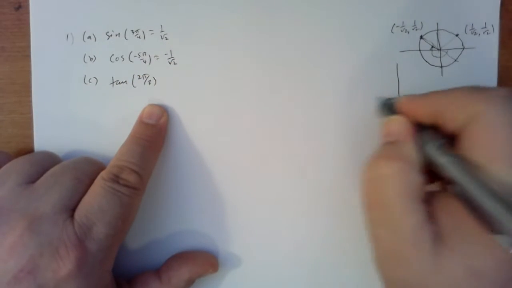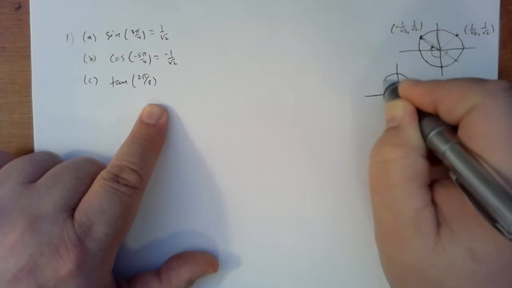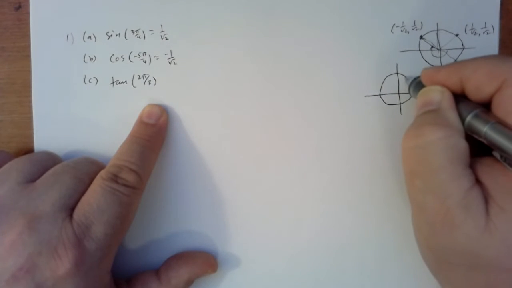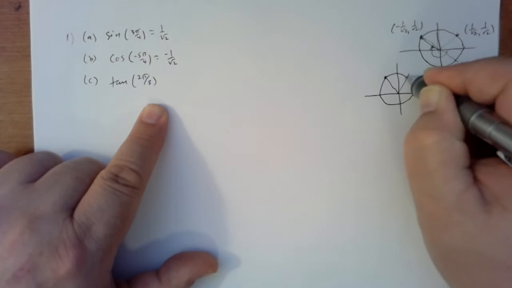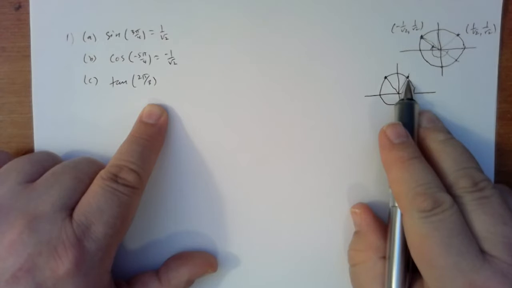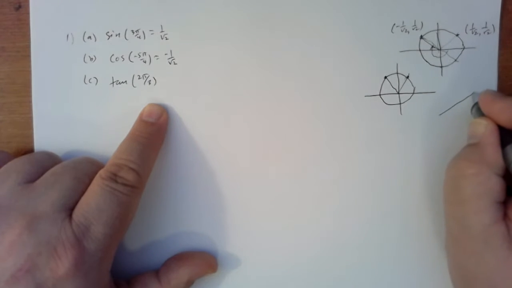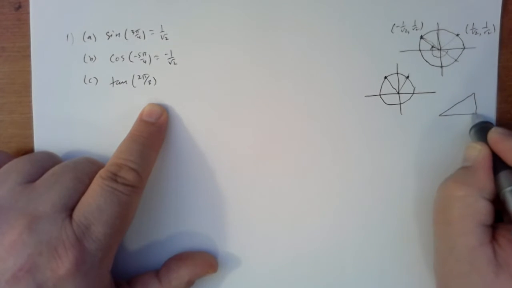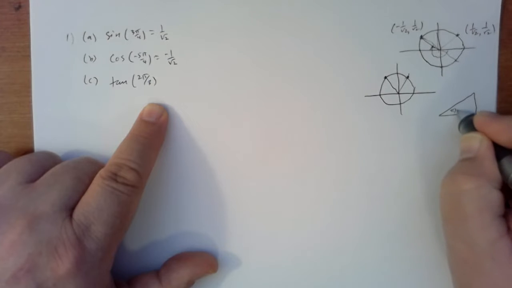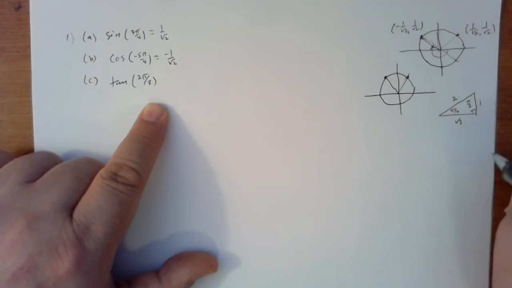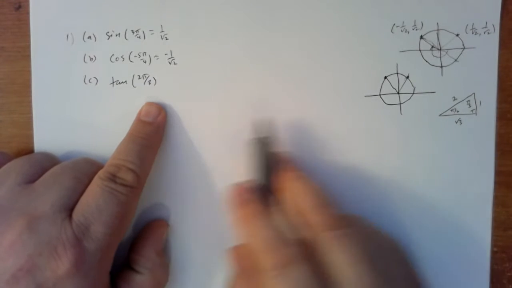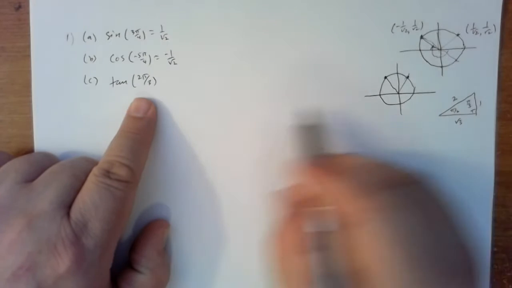C, tangent of 2 pi over 3. Maybe I'll draw a new circle. Okay, so that's about pi over 3 there, and so 2 pi over 3 is over here. Now, do we remember what the coordinates are there? Remember, this is coming from a 30, 60, 90 triangle. I'm trying to draw that, so that's pi over 6 and pi over 3. And so this would be 1, 2, square root of 3, right?